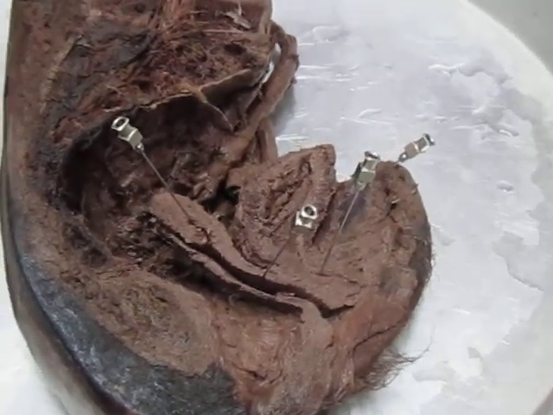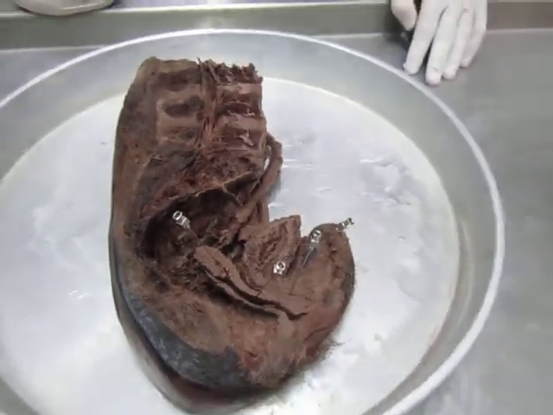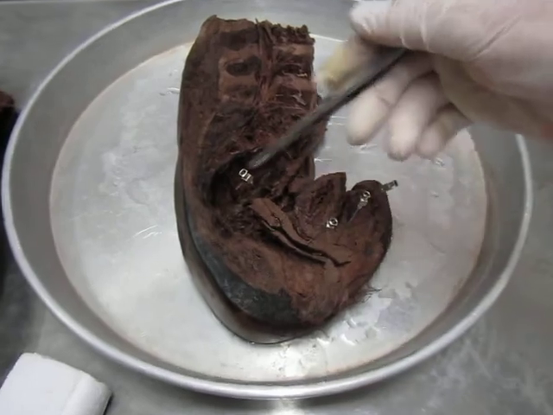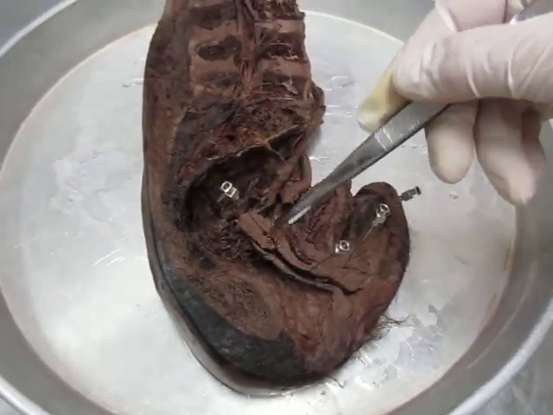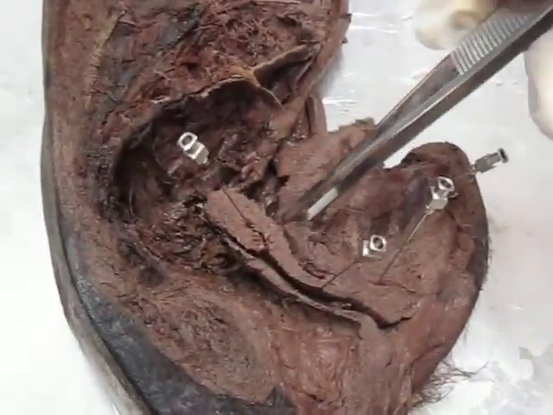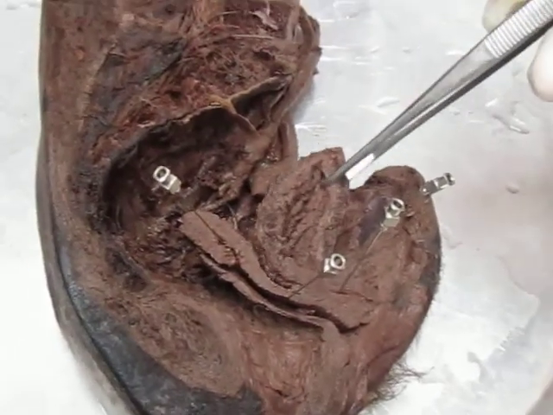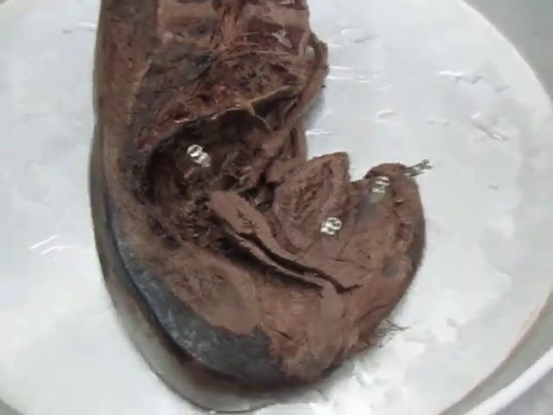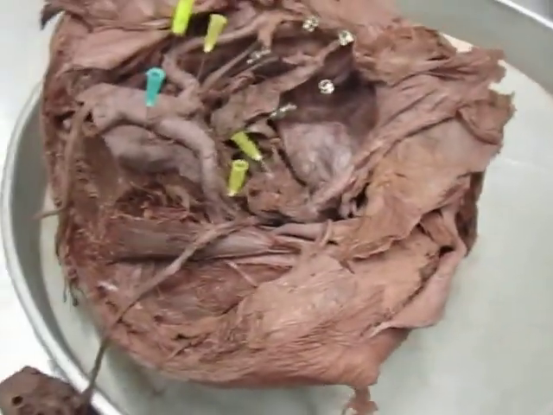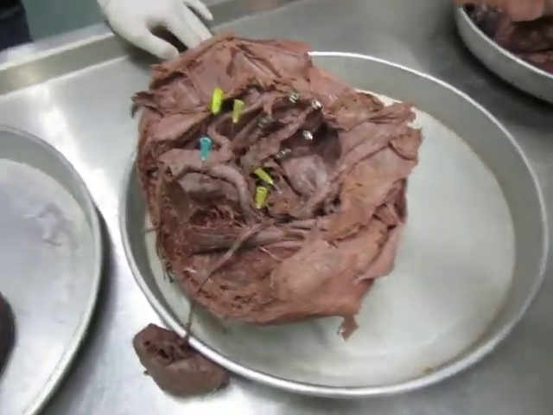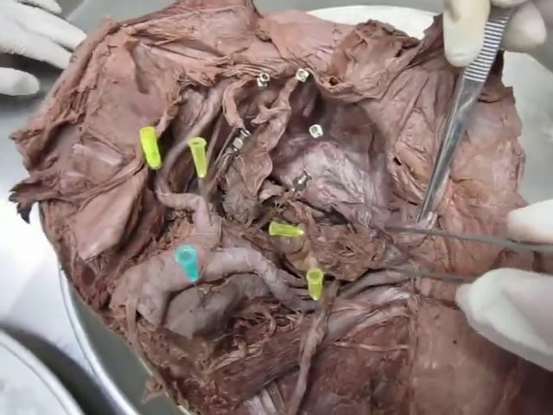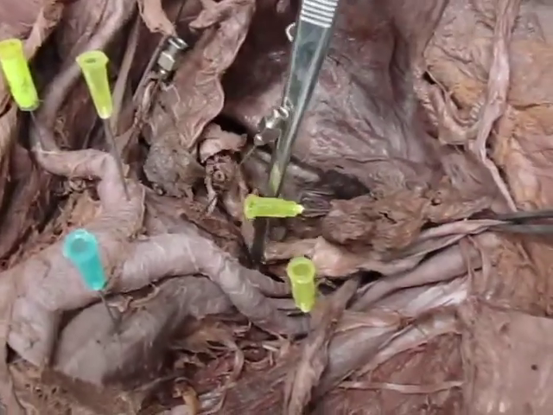This part, different from the male, of course. Well, we have no peritoneum, so we have no pouches without peritoneal compartment.